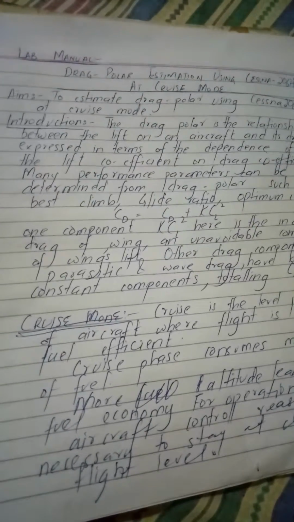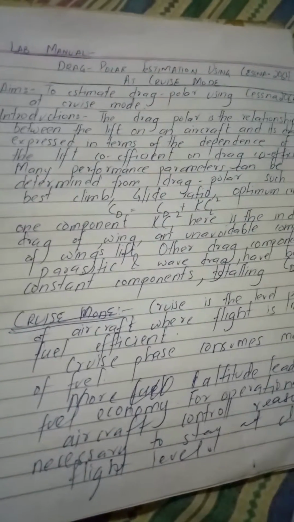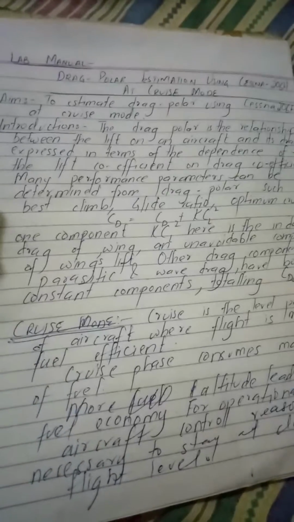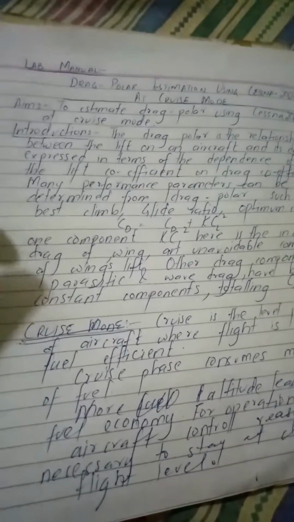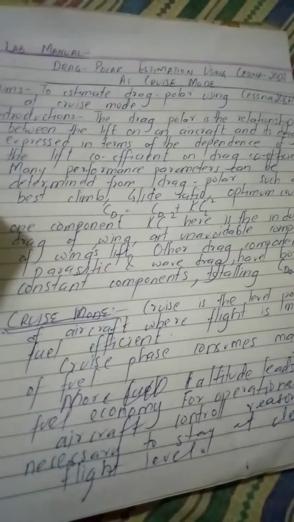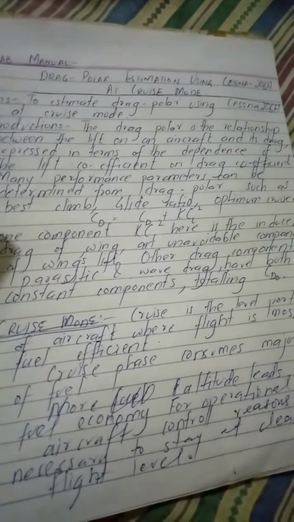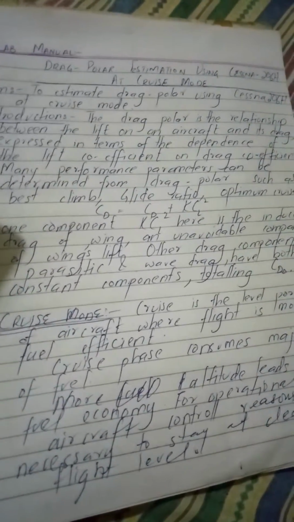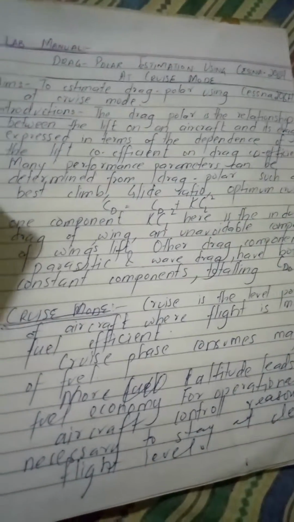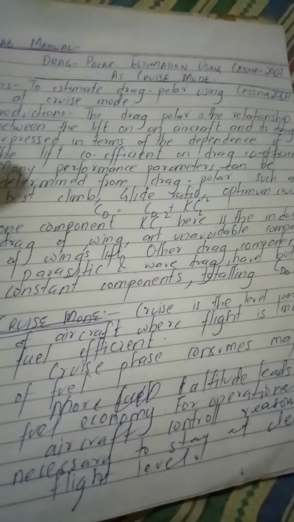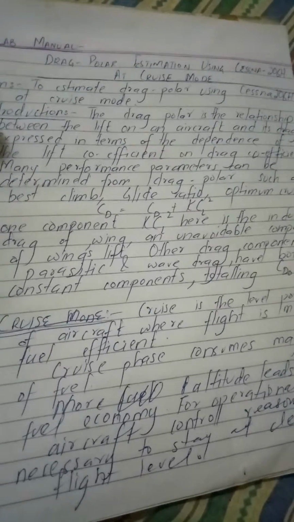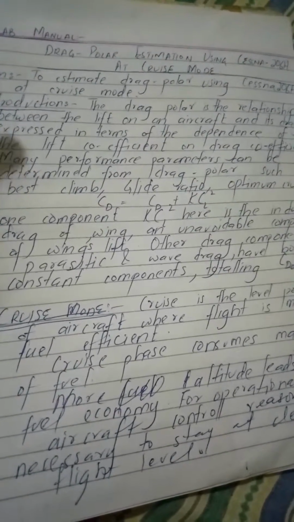The aim is to estimate the drag polar using Cessna 206H at cruise mode. What is drag? What is polar? Let us see. Introduction. The drag polar is the relationship between the lift on an aircraft and its drag, expressed in terms of the dependence of the lift coefficient on drag coefficient. So normally we have to deal with two coefficients, lift coefficient and drag coefficient, and it is expressed in terms of L and D.